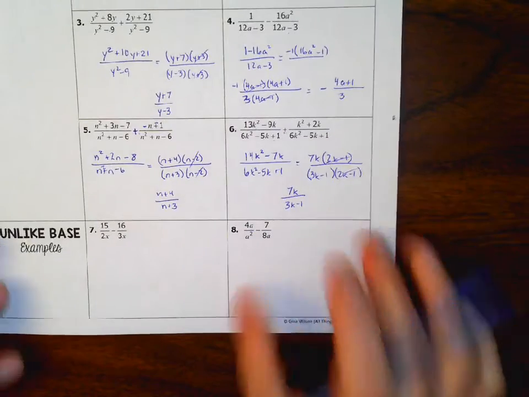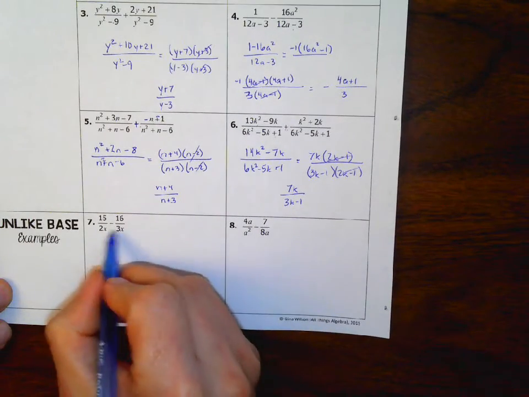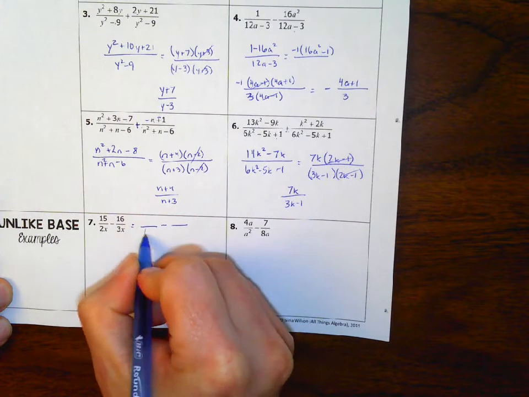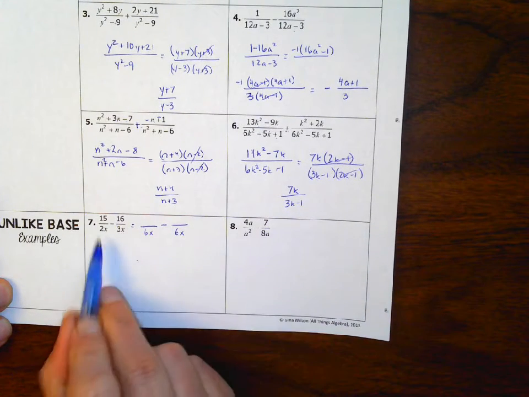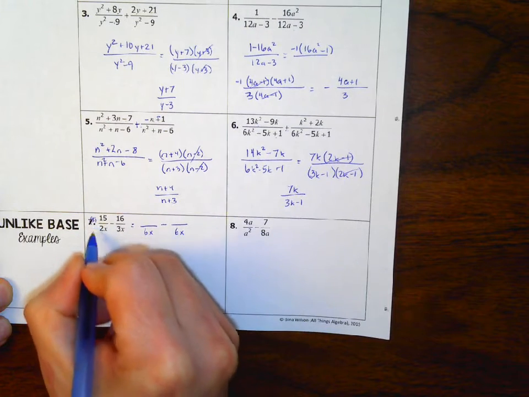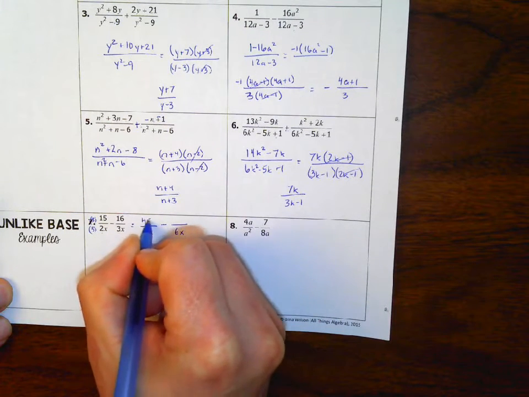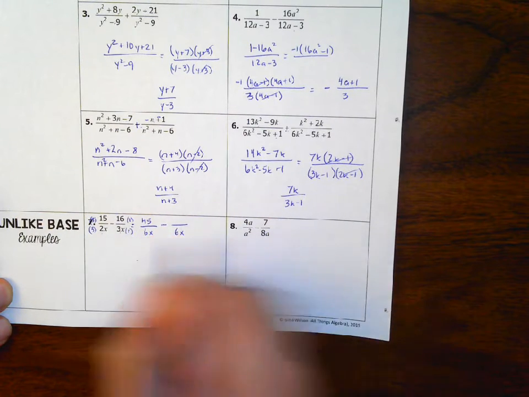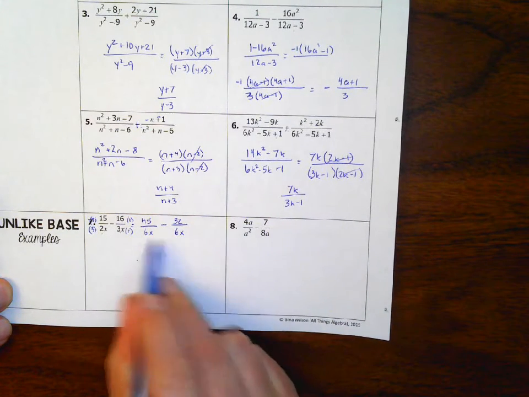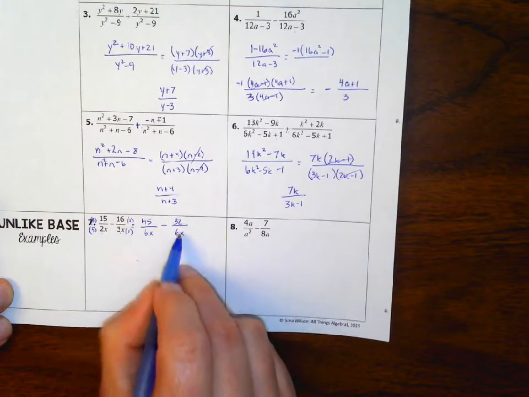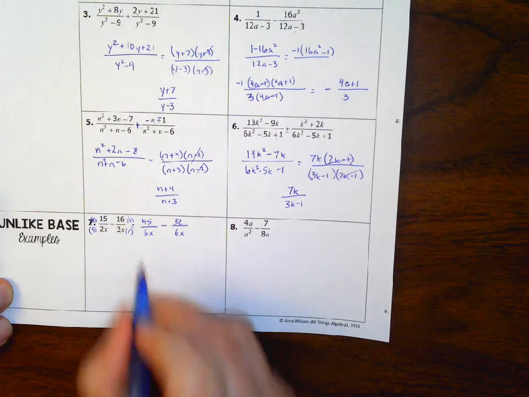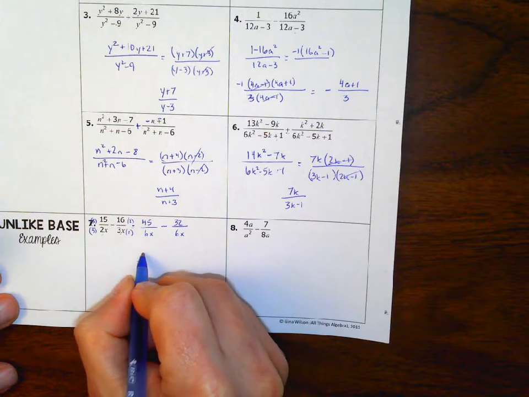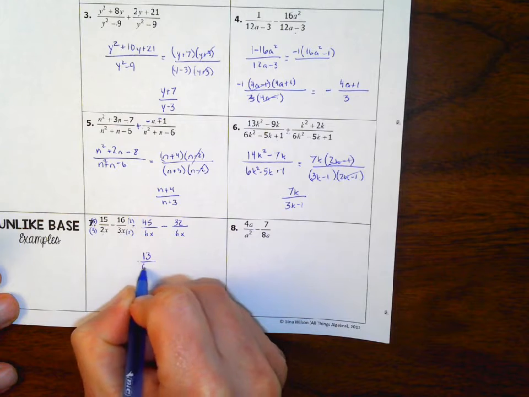Okay, now, what if they're not like? Okay, so we're going to work on a couple of these. So how do I get these both to be alike? Okay, I can get them both to be a 6x. So to get this to be a 6x, I have to multiply it by 3, which would be 45. And to get this to be a 6x, I have to multiply by 2, which gives me 32. So now if you simplify this, it equals that. If you simplify this, it equals that. Okay. So now I'm ready to subtract because I have like denominators. 45 minus 32 would be 13 over 6x.